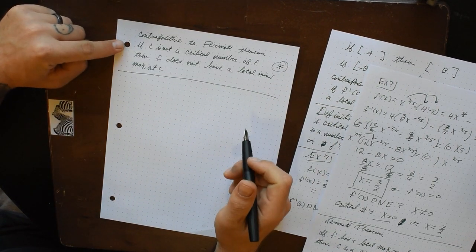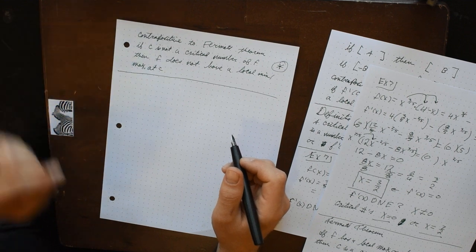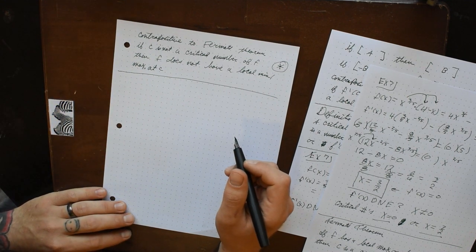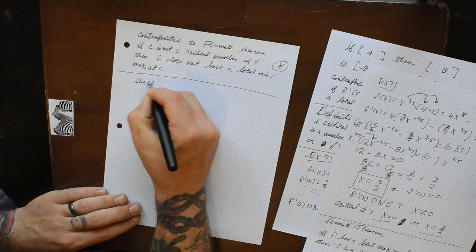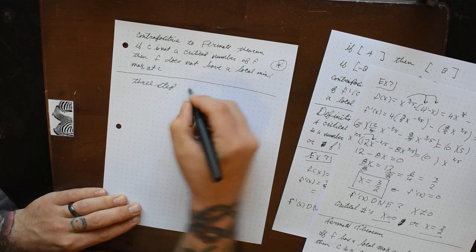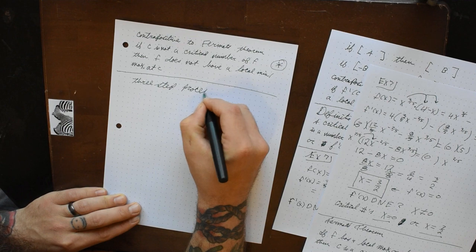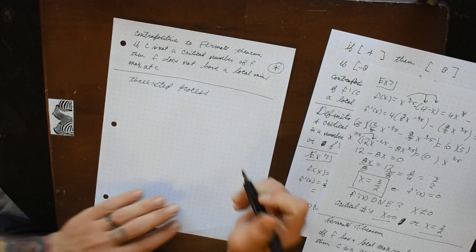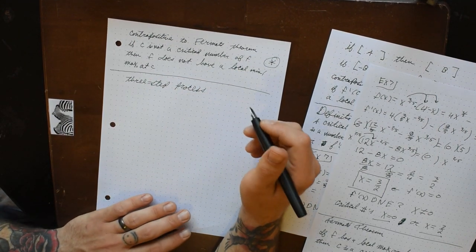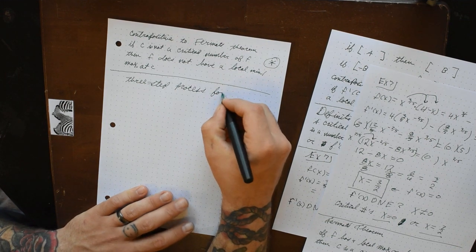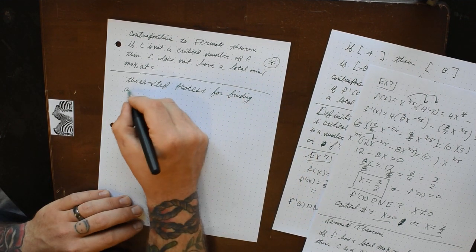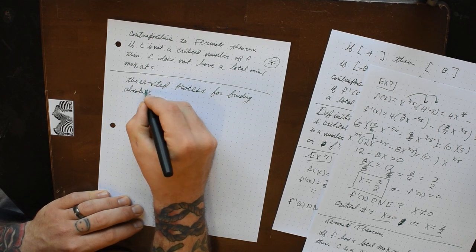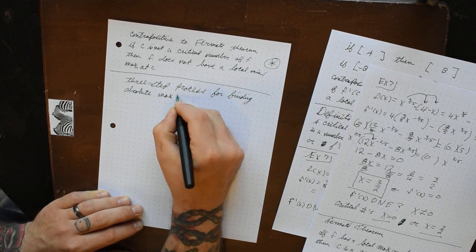This is the form that we're going to use the most, and we're going to use it in a three-step process for finding absolute max and mins.